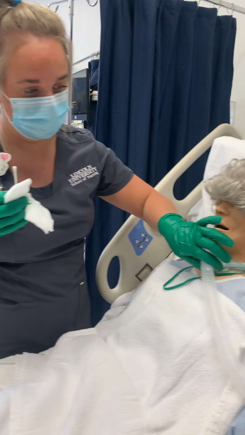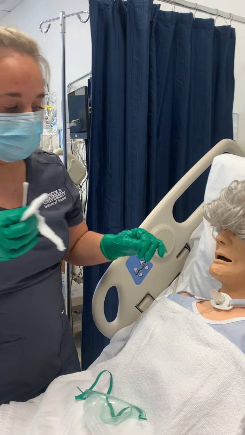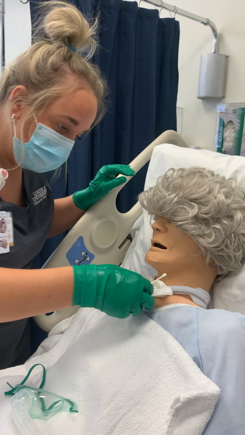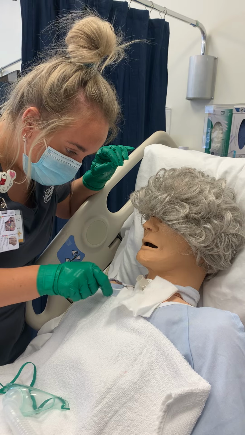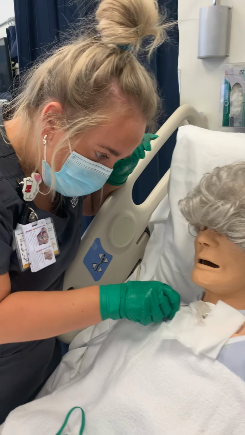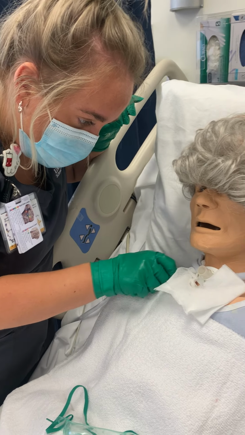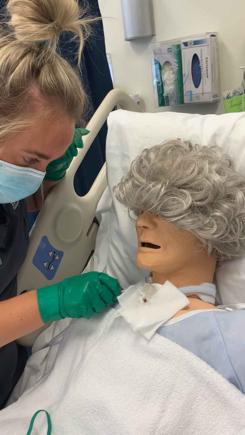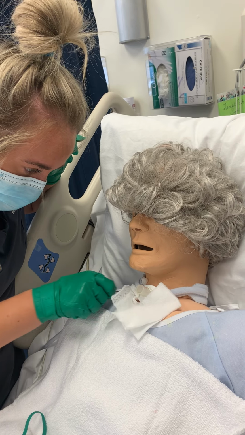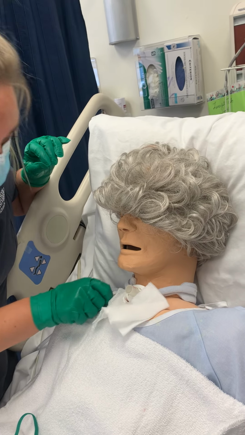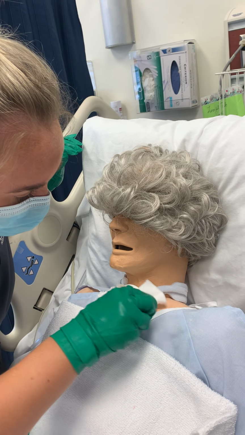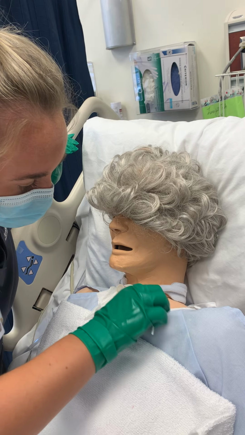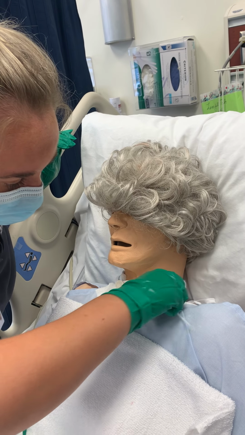I'll just break sterility with this hand. Just gonna make sure I stay sterile around the trach, and then I can go in and fix it once that part is done.